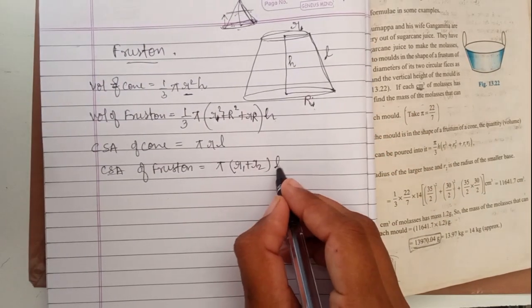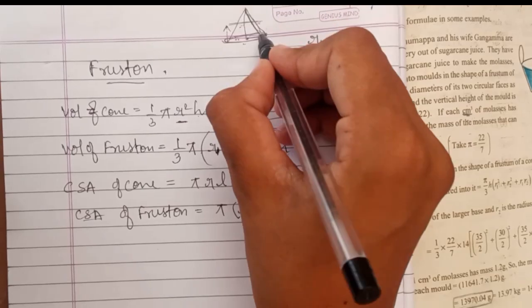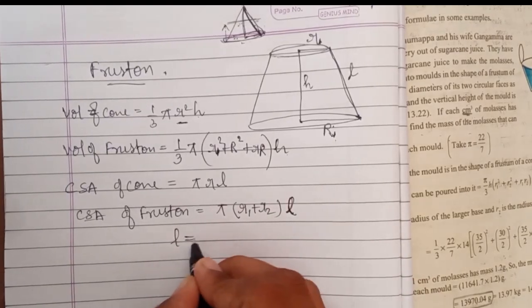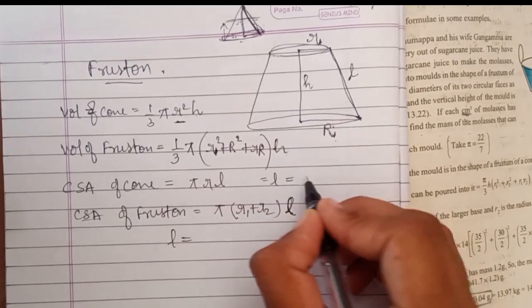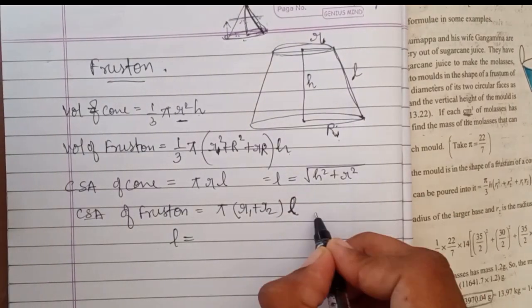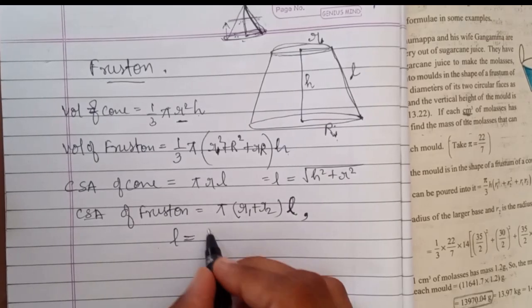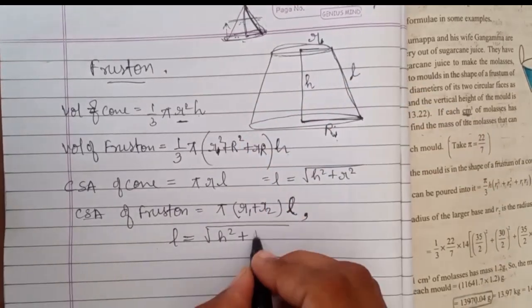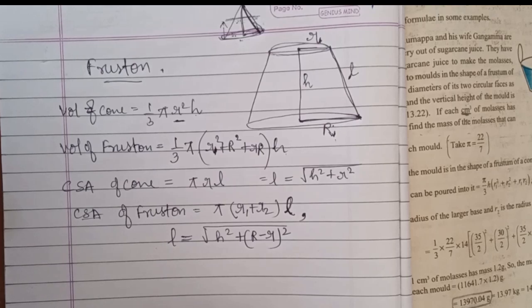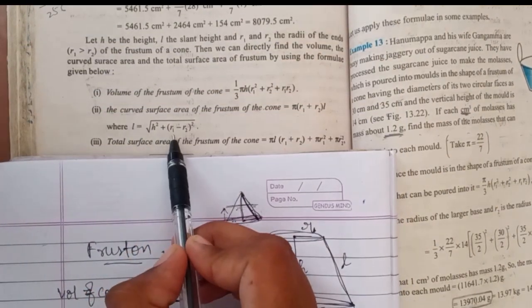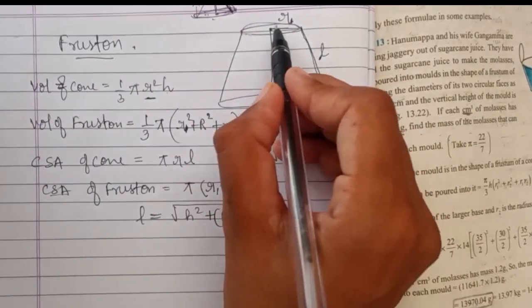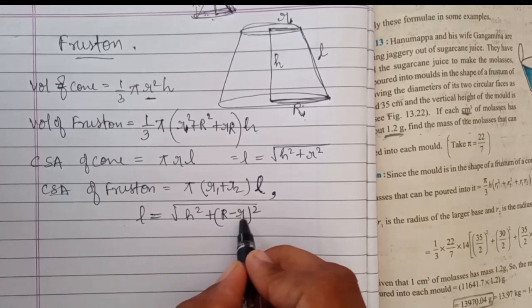What is the value of L here? In a cone, L is the hypotenuse, L equals under root h square plus r square. But in the frustum, L equals under root h square plus the net radius squared. Net radius means capital R minus small r, the whole square. This is the slant height of the frustum. Here r1 is greater than r2, so keep in mind when subtracting, observe that the lower radius is greater than the upper, so we wrote capital R minus small r.